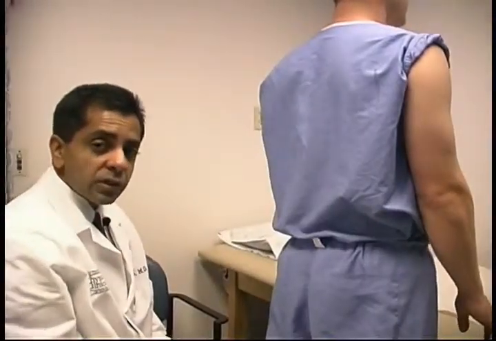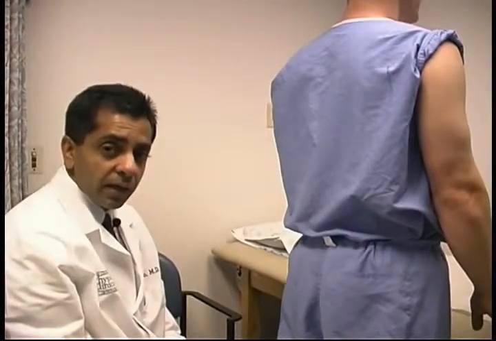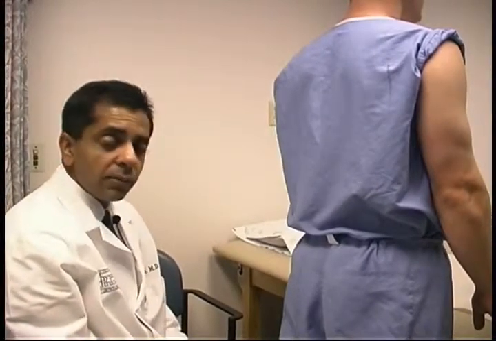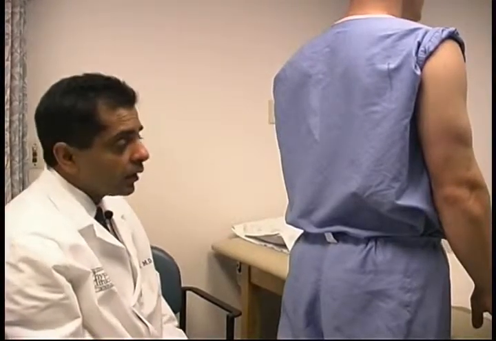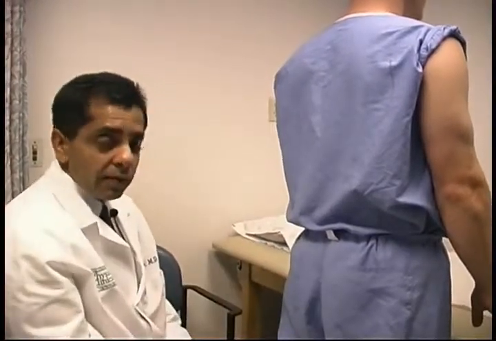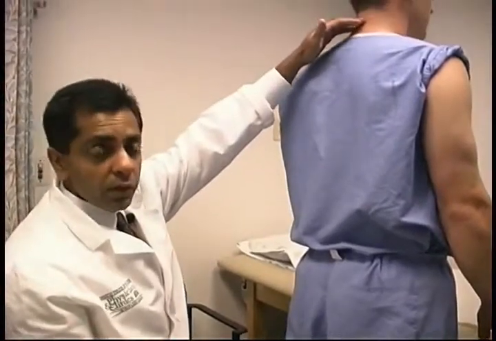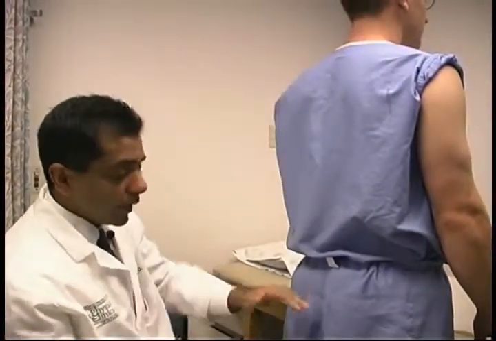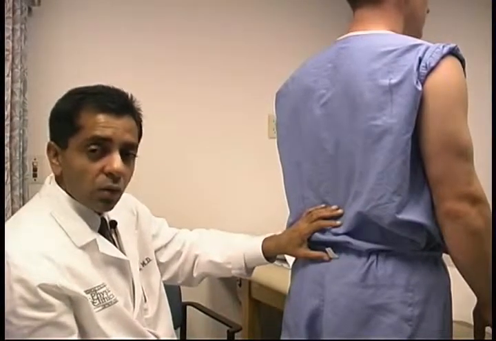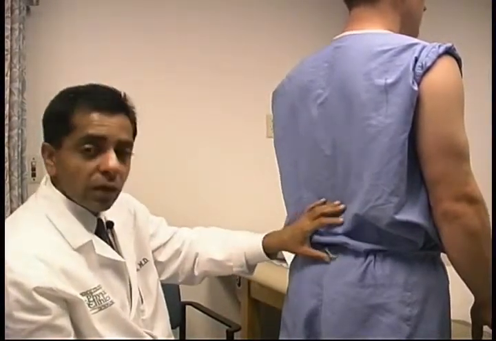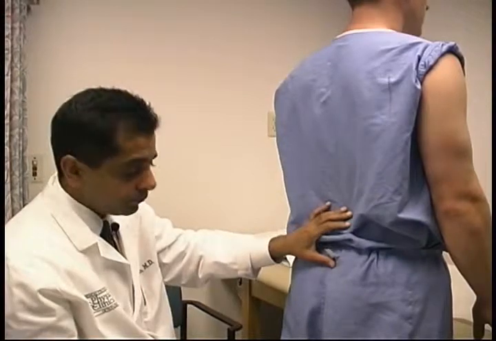When a patient comes in to the office with low back pain, it's very important to ask exactly where the pain is. When they say back pain, they may mean anywhere from here all the way down to here. Generally, when we talk about back pain, we refer to lumbar spinal pain.